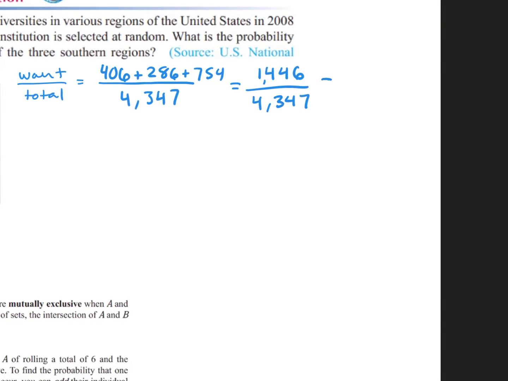Then we divide. So what would we get as our decimal? 0.333.